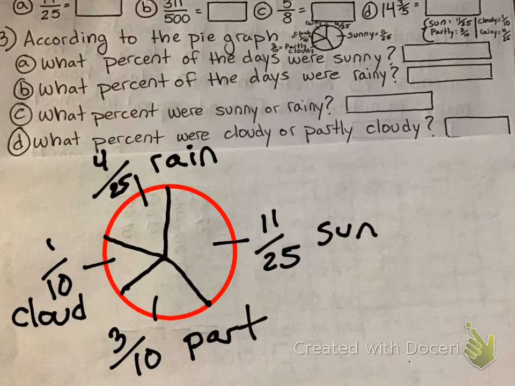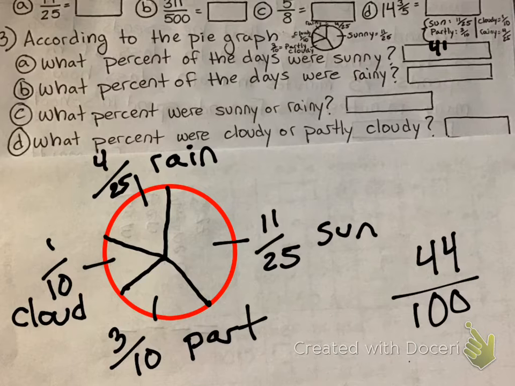What percent of the days are sunny? How do we find percent? Percent is something over what, Nathan? Percent is something over 100. So to get sunny, how do we get from 25 to 100? Times what, Romario? 25 to 100 times what? Times 4. So we do the same to the top. What's 11 times 4, Madison? 11 times 4 is 44. Perfect. 44. So 44% of the days are sunny.